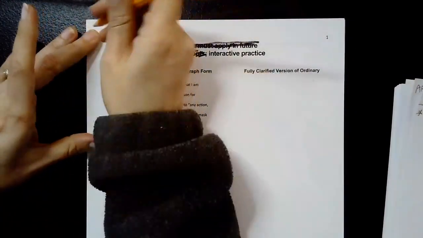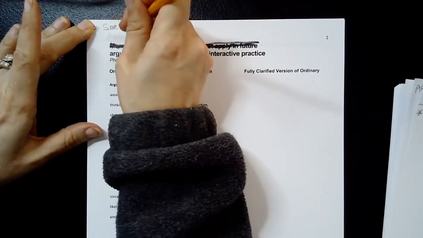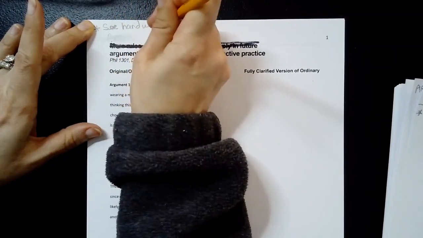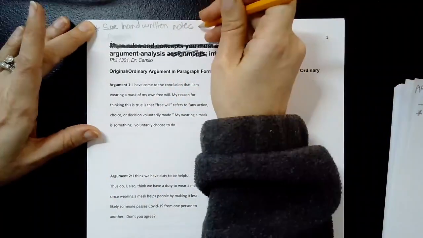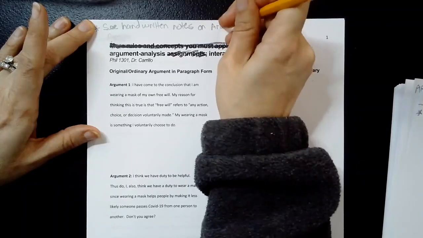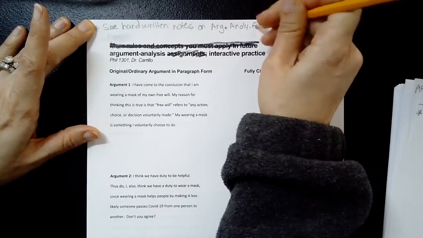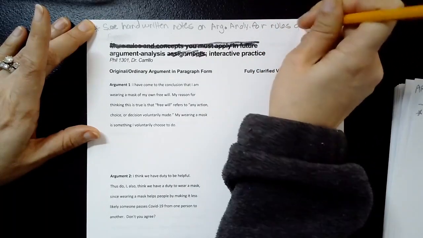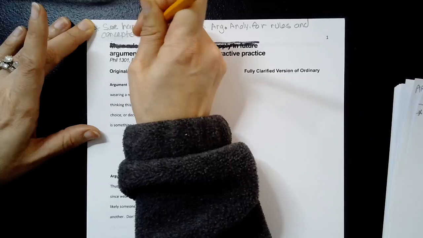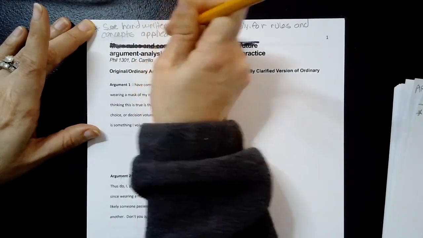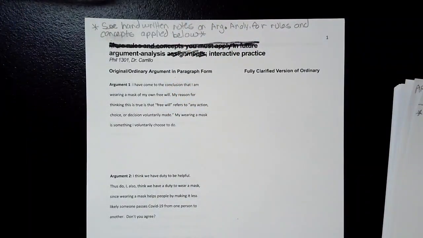And at the top, I would like for you to write this as a reminder. See handwritten notes on argument, you can abbreviate analysis, for rules and concepts applied below. Again, pause the video if need be.